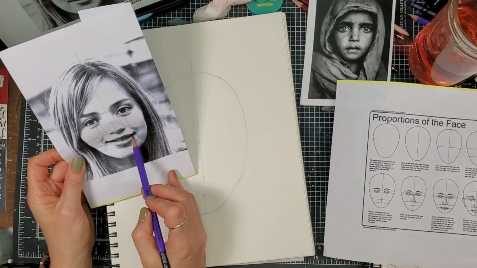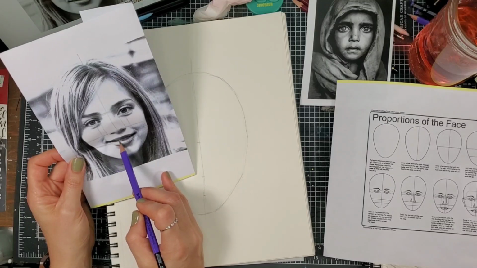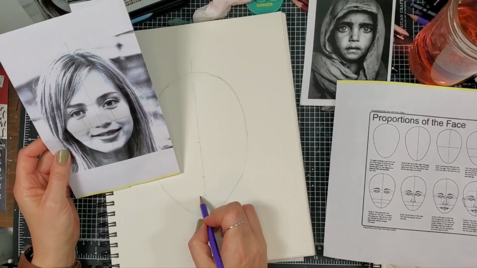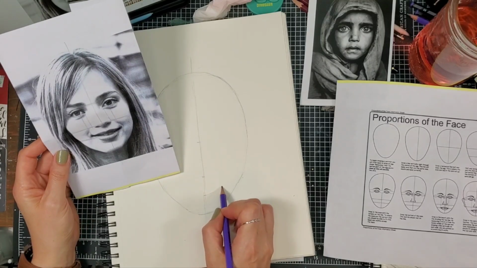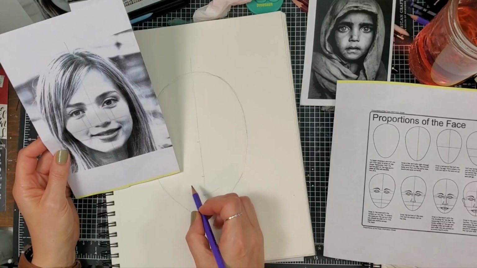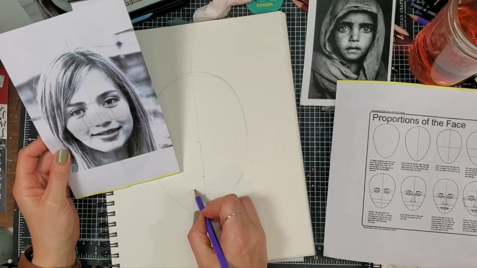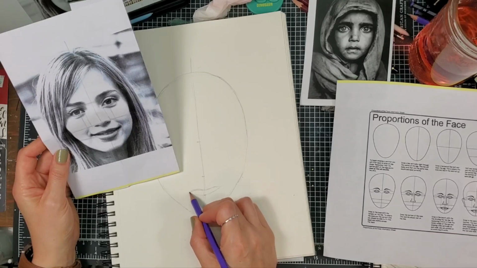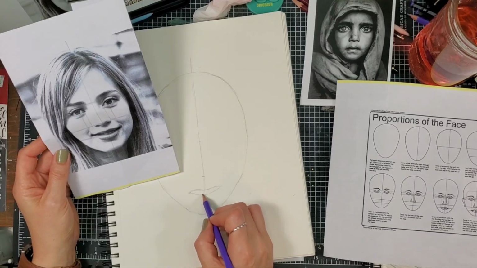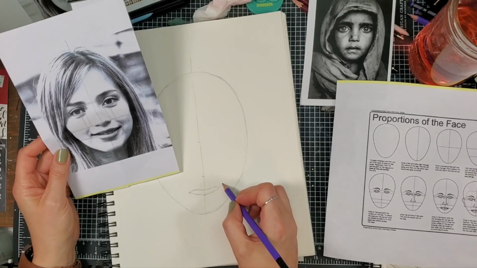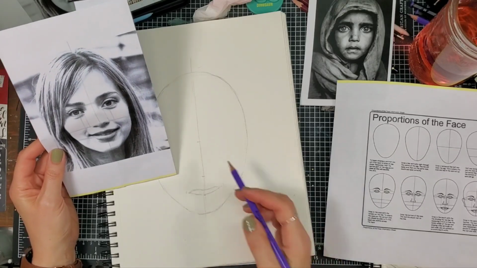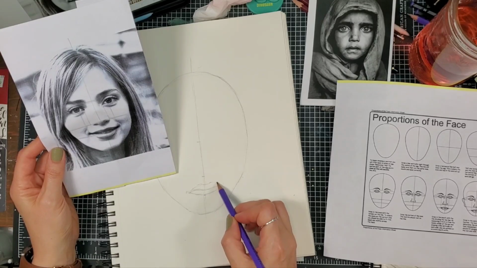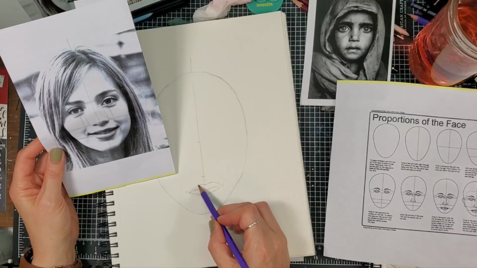So you see this shape in here where her mouth is open a little bit. Just like we did with the flowers last week, we're going to draw what we see. So she's got kind of a little open spot. It's not very far open, but it is a little bit, enough to show some teeth. And then her lips, she doesn't have thick lips.